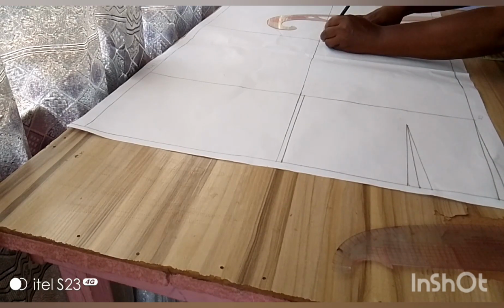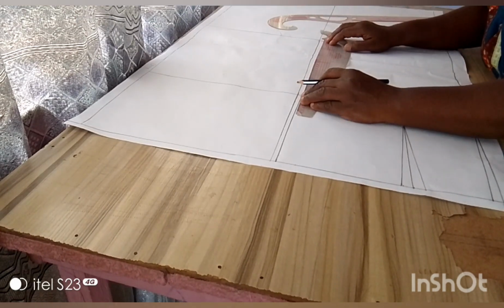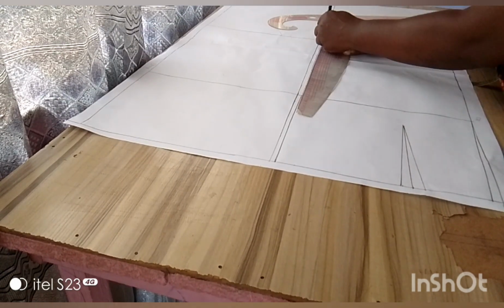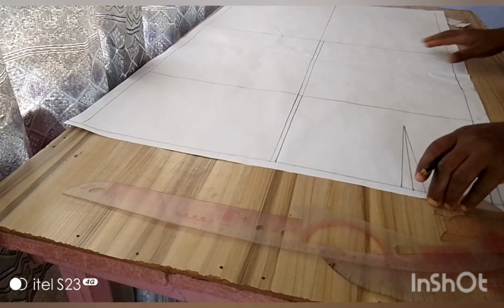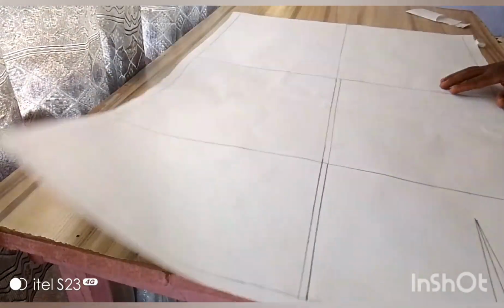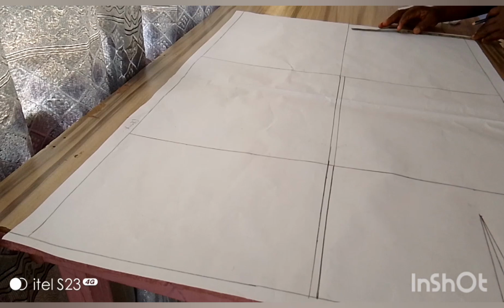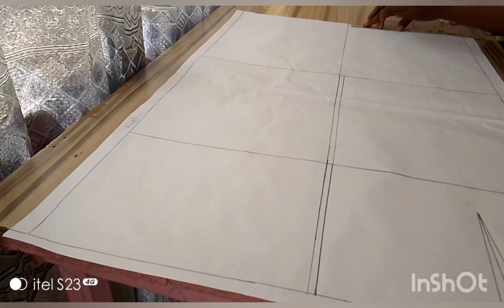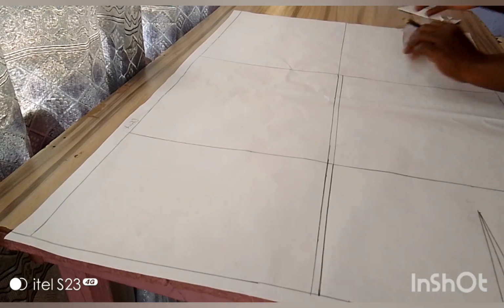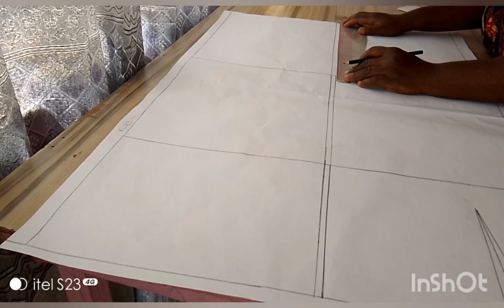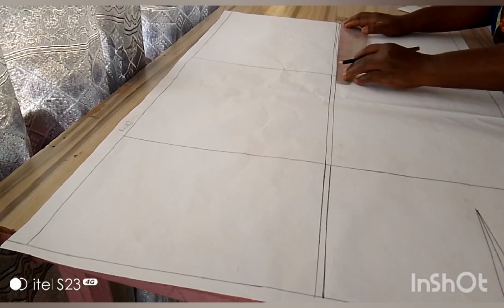We are drafting the basic skirt, don't forget. So I'm going to connect it straight there. This is the basic skirt. When you get to the waist skirt length, you mark your 11 inches as well. Then you connect straight to your knee line. So we are done with the back.